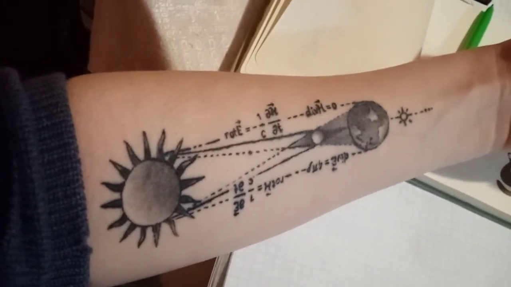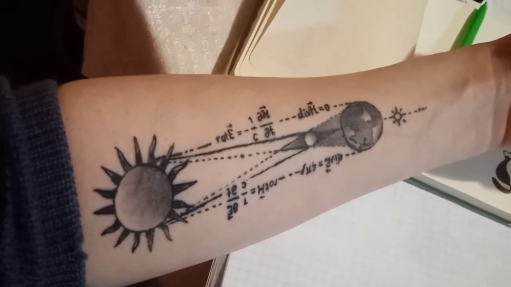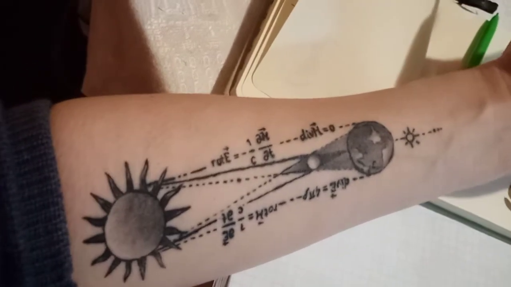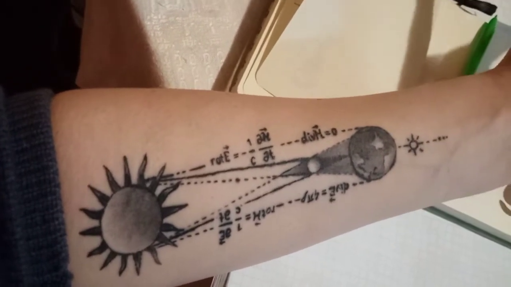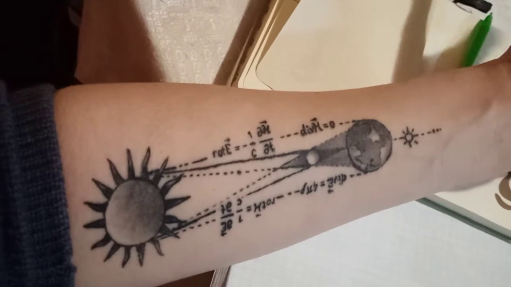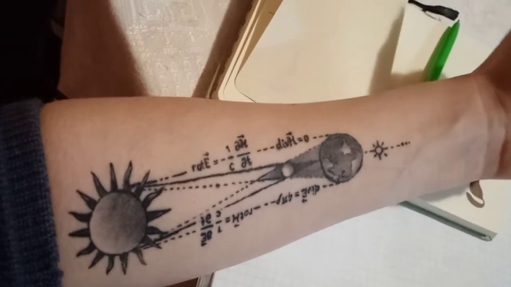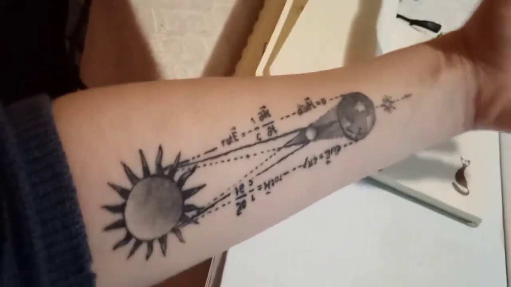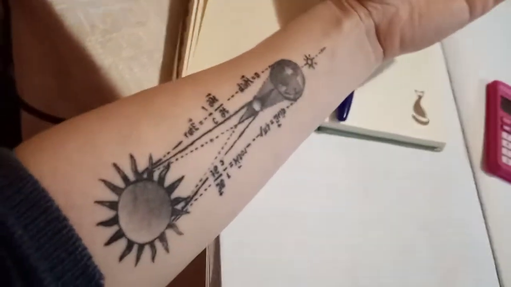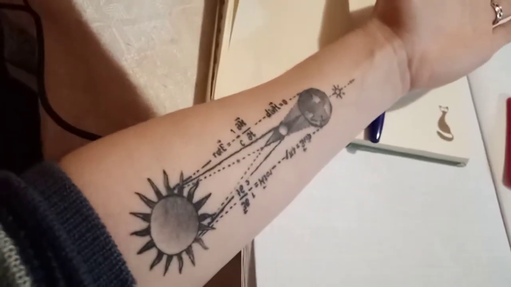And light is exactly a changing magnetic field and electrical field somewhere in vacuum, for example, or in some other material. That's it. So that's why here you can see the sun.